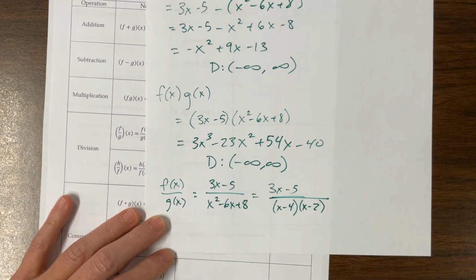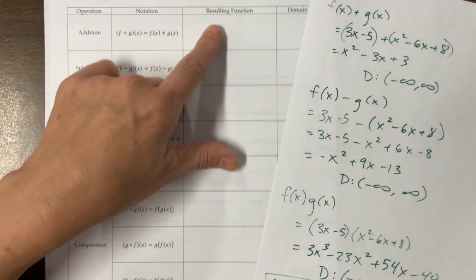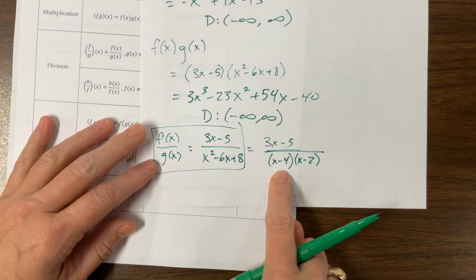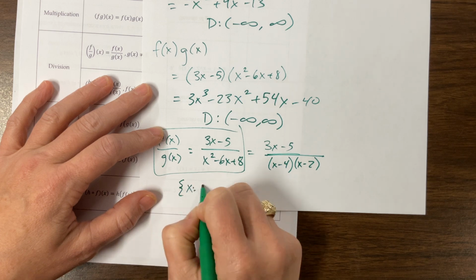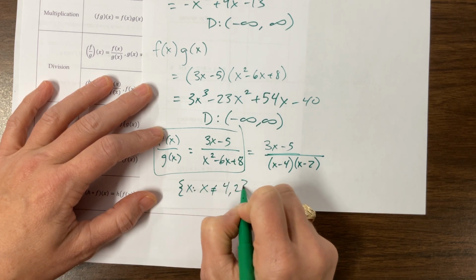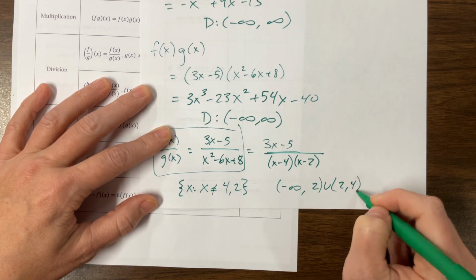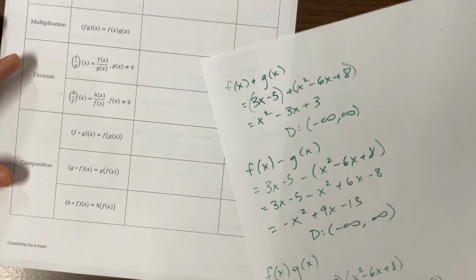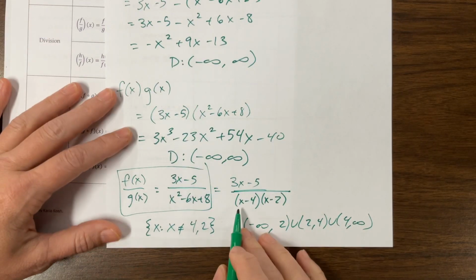So what's the simplified? This is the equation. I'm happy enough with that as the resulting function, but this helps me find the domain. So x cannot equal 4, x cannot equal 2. You could say it's the set x such that x is not equal to 4 or 2. Or you could say it's from negative infinity to 2, pick it up again from 2 to 4, pick it up again from 4 to infinity. I wanted to do that where we could factor the denominator, because keep in mind, you can't divide by 0, you are not Chuck Norris.